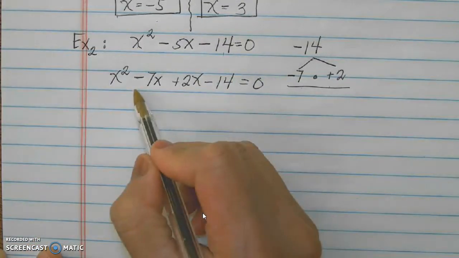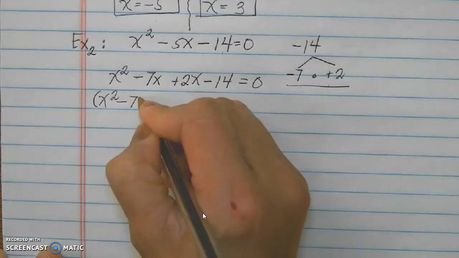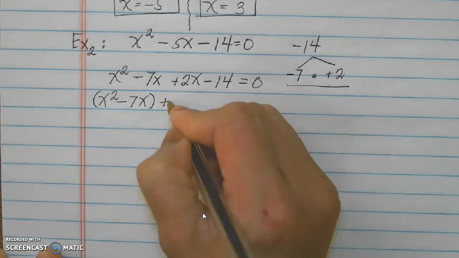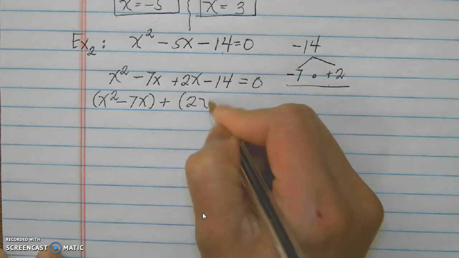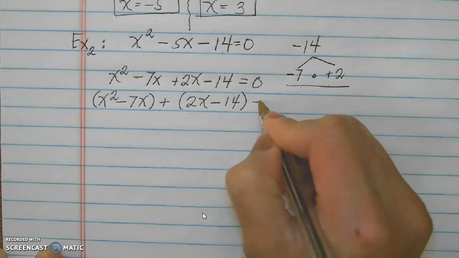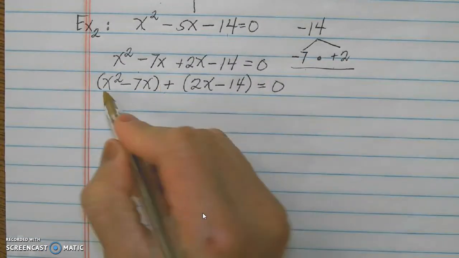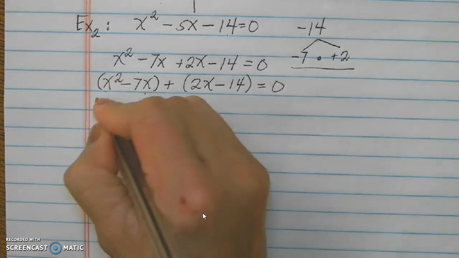Let's rewrite this: x squared, that's a negative 7x, plus 2x, and rewrite negative 14 equals 0. And we are now going to group them. Plus parentheses, nothing will change inside the parentheses because the sign outside is positive. That's equal to 0. And then get the greatest common factor between these two terms, which is x.